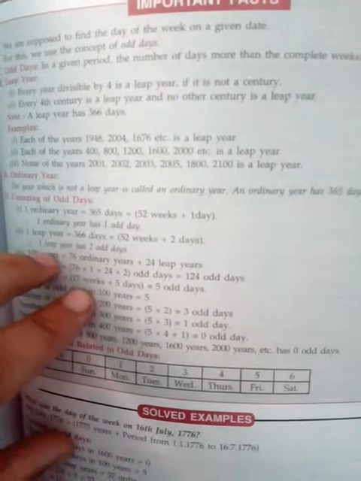A leap year has 366 days, while an ordinary year has 365 days. The extra day in a leap year comes on the 29th of February. The year which is not a leap year is called an ordinary year. An ordinary year has 365 days.